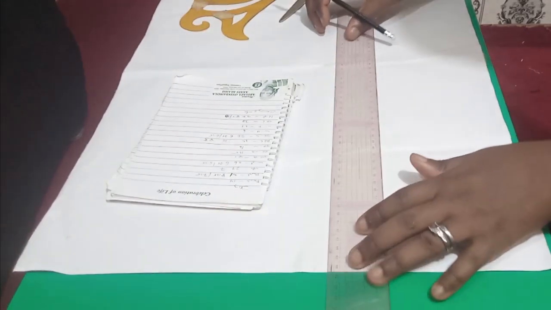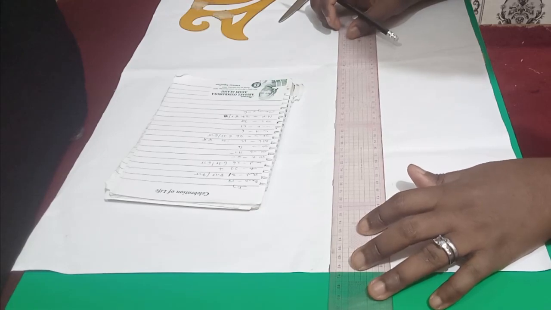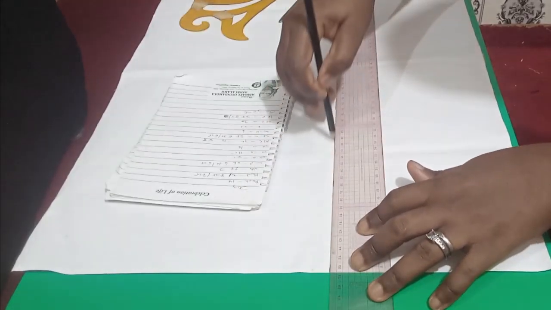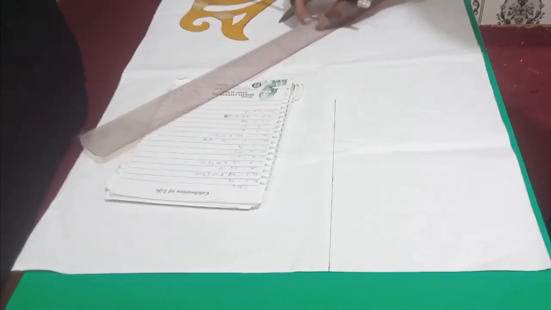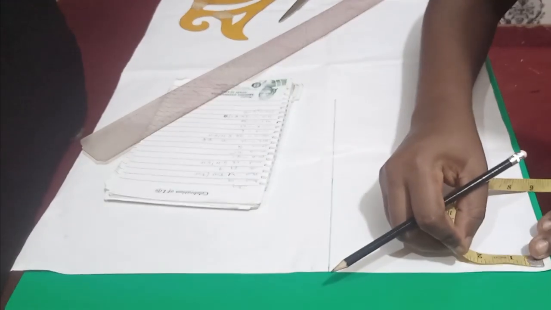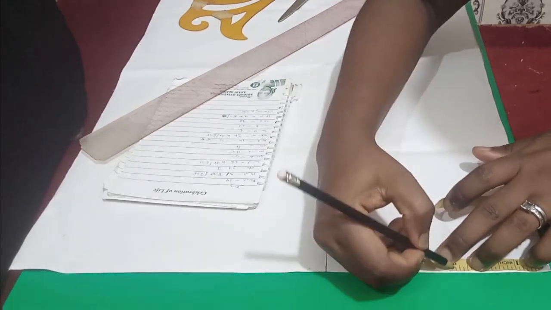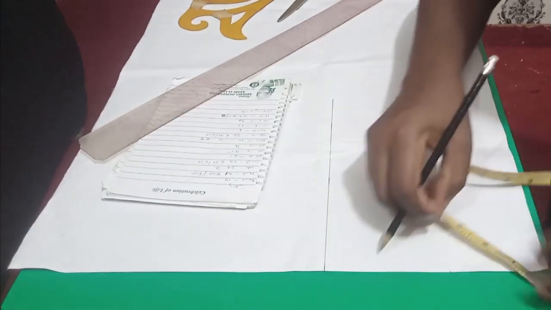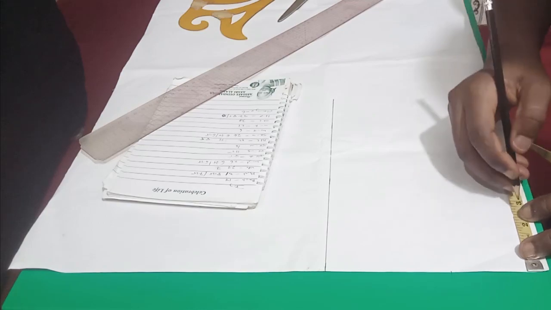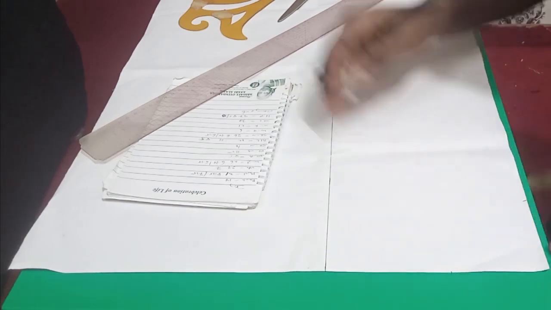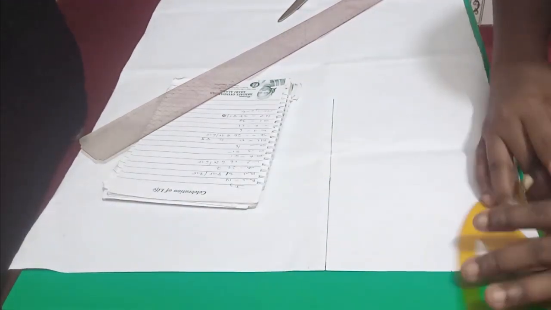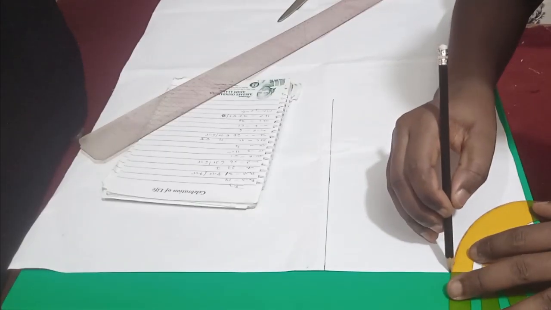So I have this right here. Okay, so my neck width is 3 inches. My basic neck is 3 by 3, right? 3 wideness, and the depth also 3. So I'm going to join this like this.